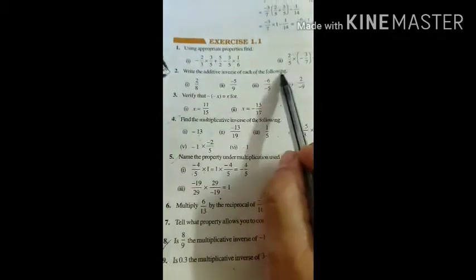Now the second question is: write the additive inverse of the following. Additive inverse of any number means that number which when added to the given number gives you the additive identity, that is 0. And in the video we have discussed that the additive inverse of any rational number a by b is the negative of it, that is minus a by b.